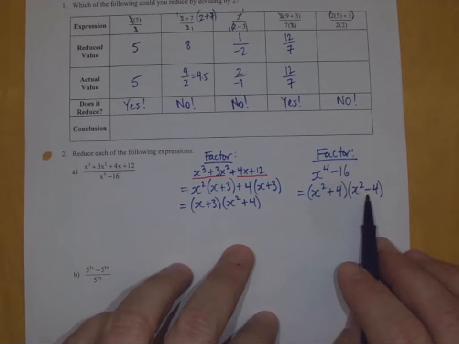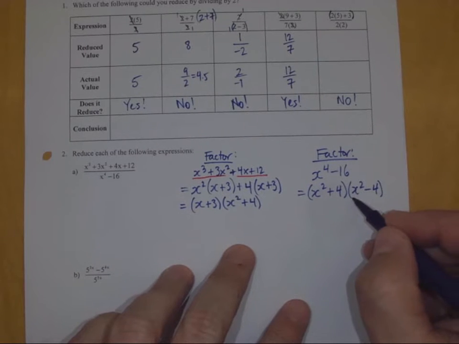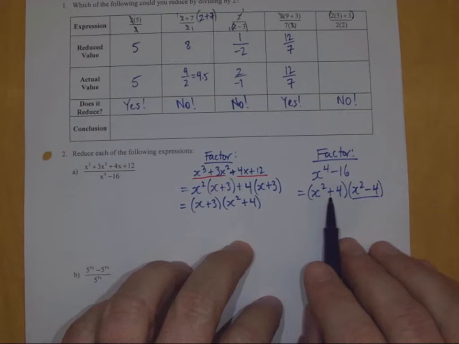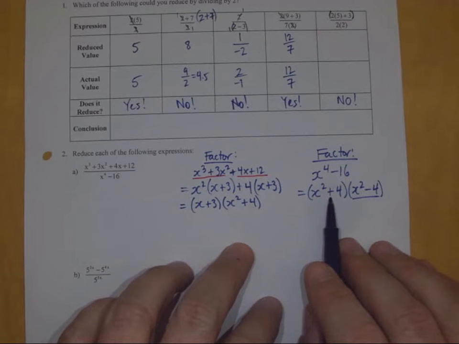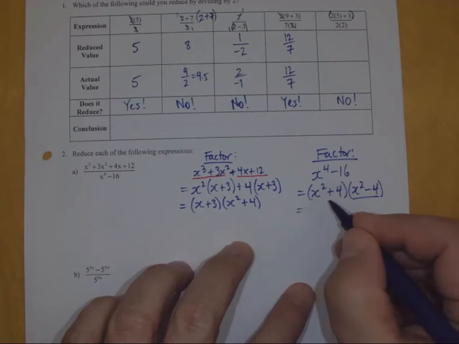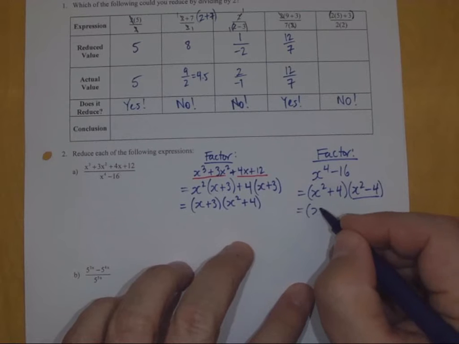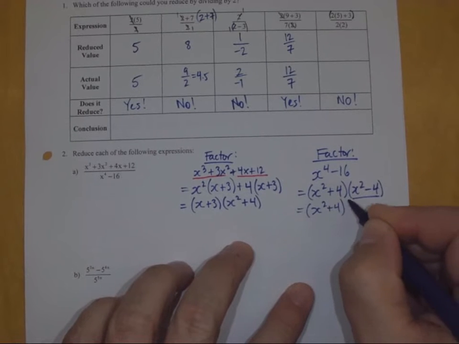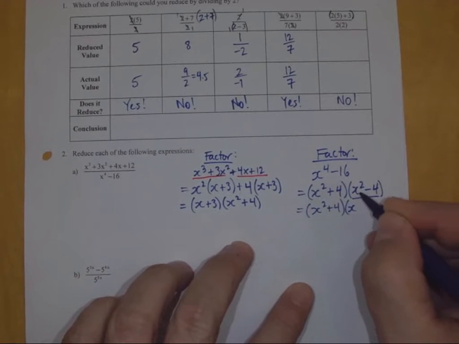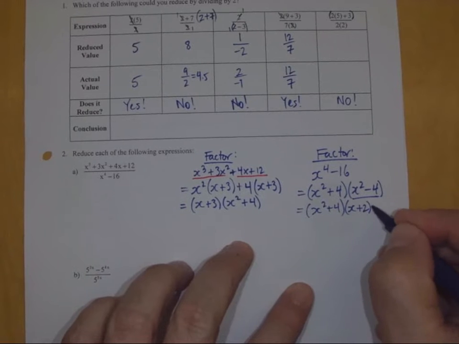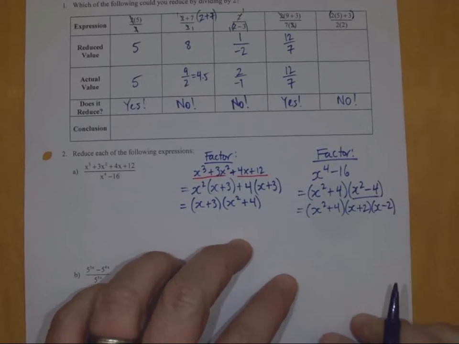I don't think so, because this is another difference of squares. Is this a difference of squares? No, because it's a sum. We cannot factor this one any further. However, we can factor x squared minus 4 into x plus 2 times x minus 2.